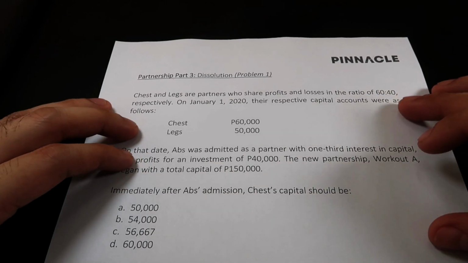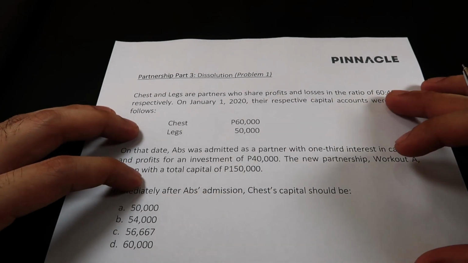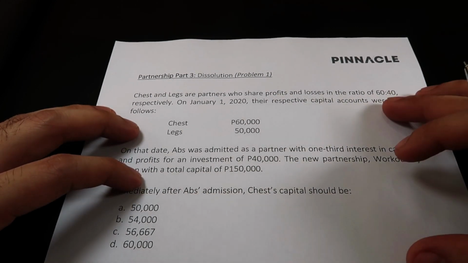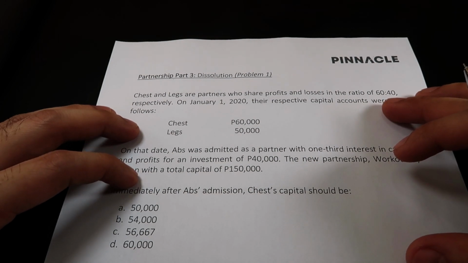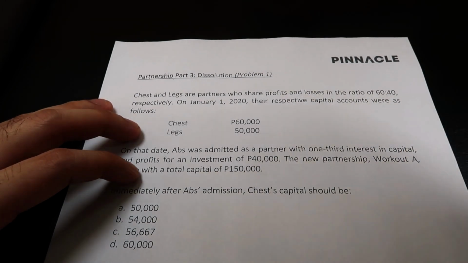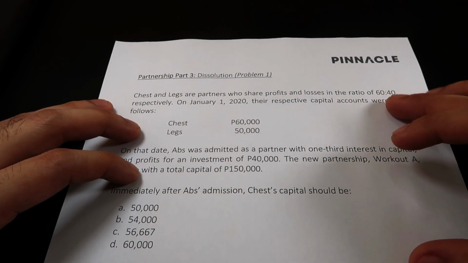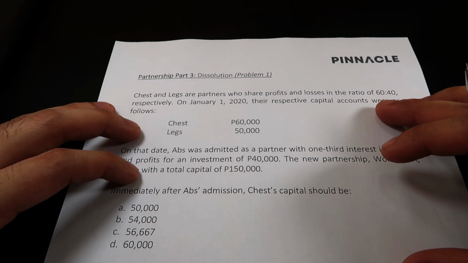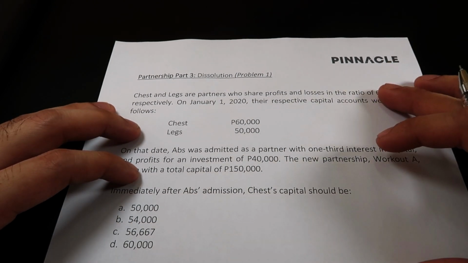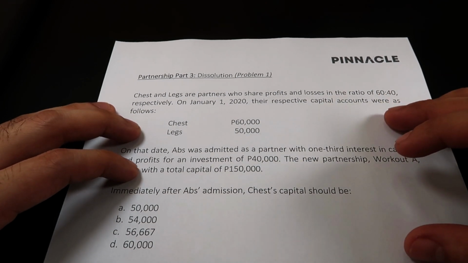Class, our topic for today is partnership dissolution. Magkakaroon ng dissolution whenever may change in the ownership interest in the partnership. Example is admission of a new partner or withdrawal or retirement of an existing partner. Yung key point to remember here is that it's as if parang formation siya. You remeasure the assets and liabilities at fair market value. You need to adjust the capital balances of the partners before you admit or before someone retires. Okay?